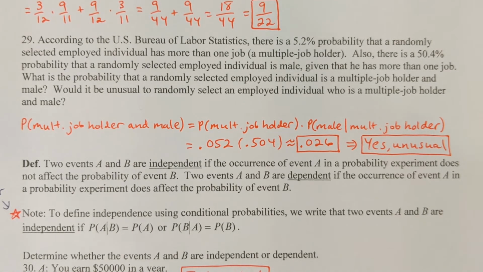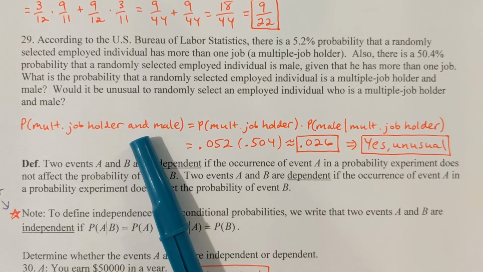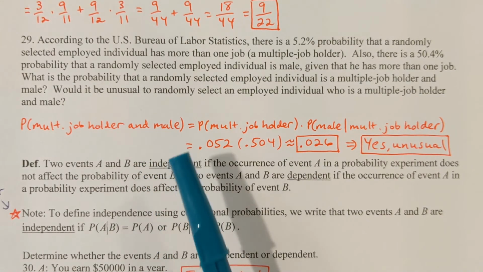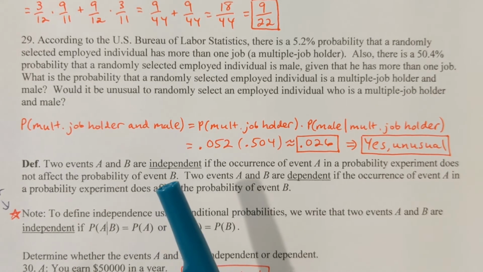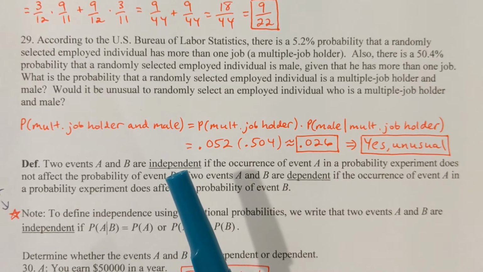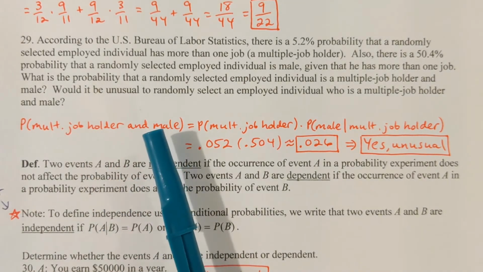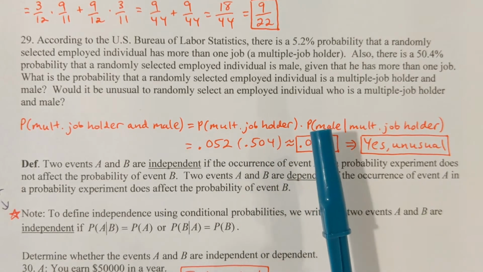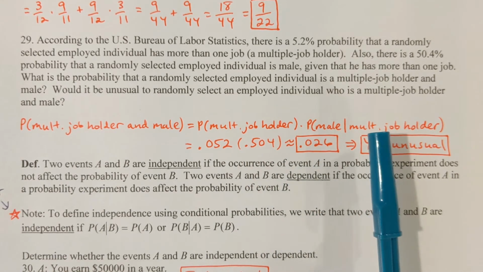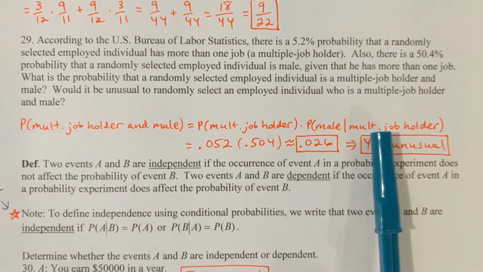Okay, so and is a key word there, which would suggest that we're going to be using the multiplication rule. Now remember, the formula for the general multiplication rule is the probability of A and B is equal to the probability of A times the probability of B, given the fact that A has occurred.